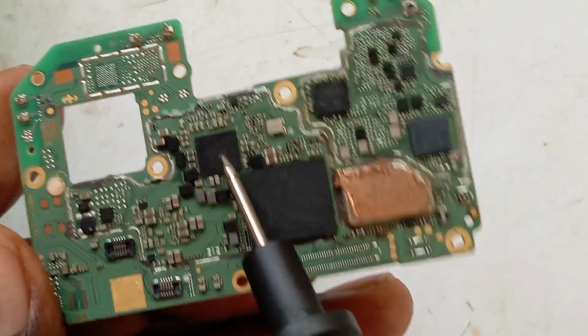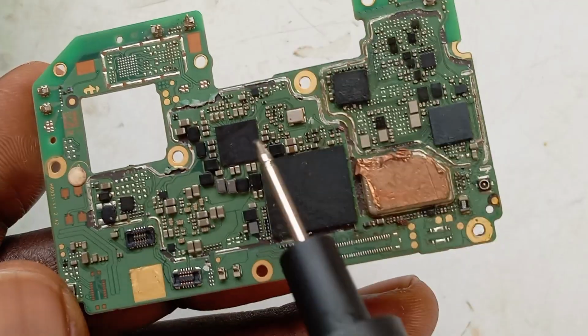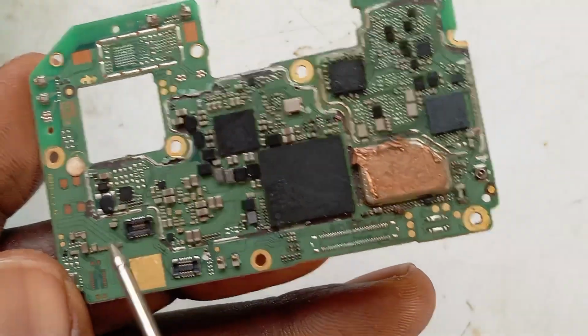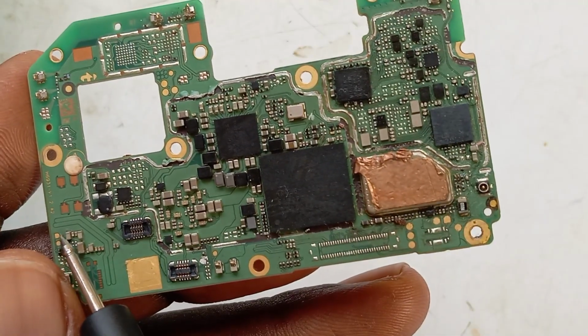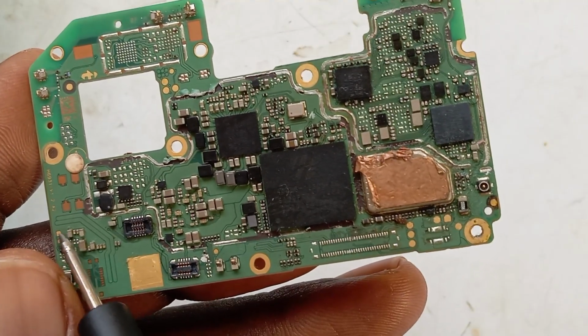Now, how can you know if the power IC is having a problem, if the power IC is faulty? What you can do is check the point. If you connect the battery, you have to check this. This is the power button jumper, the power button jumper point.